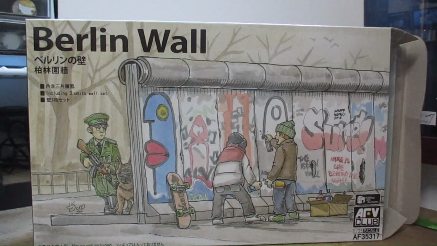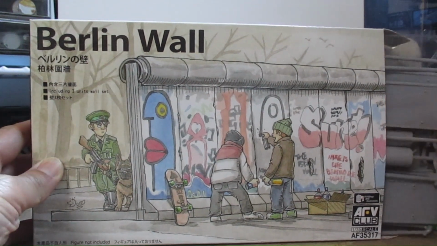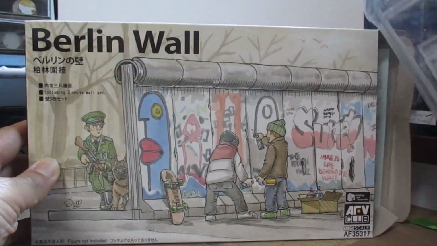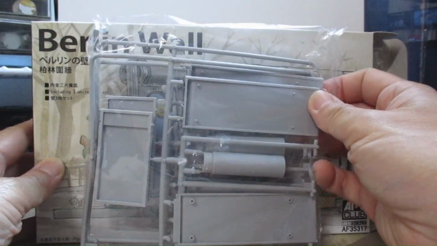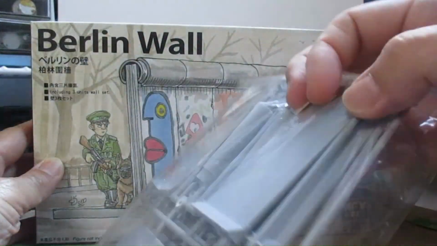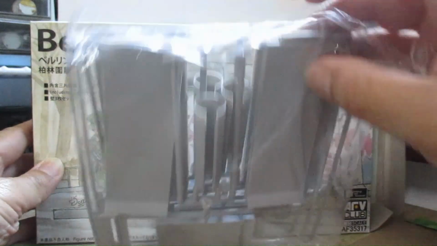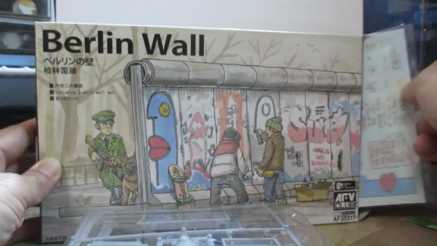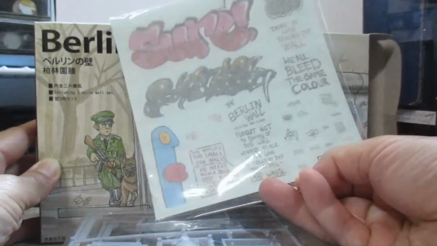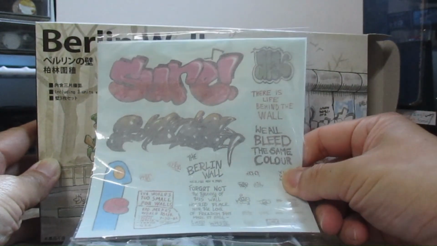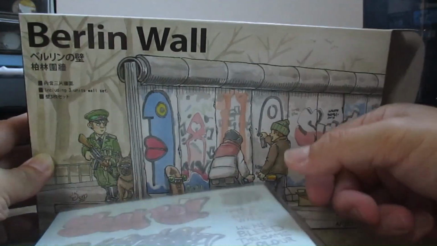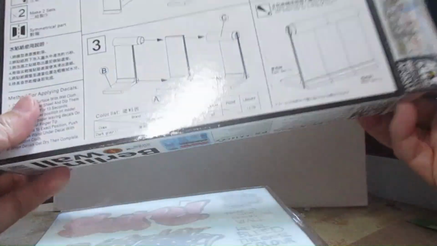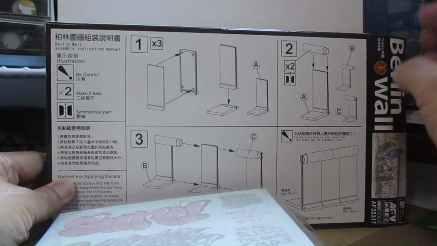Let's look inside this box. We have one plastic bag containing all the parts, decal, and the instructions are on the back.